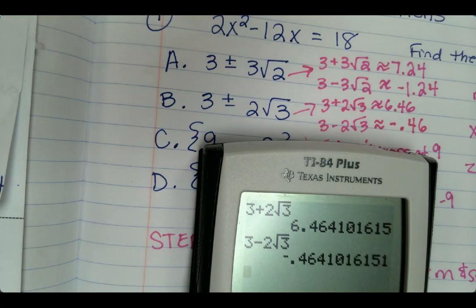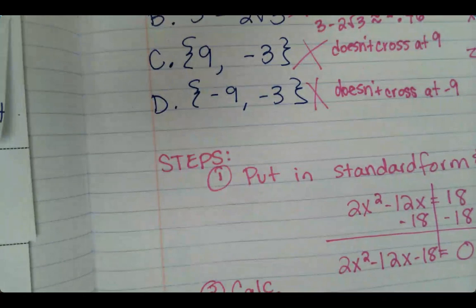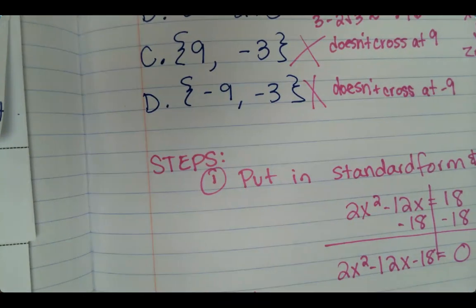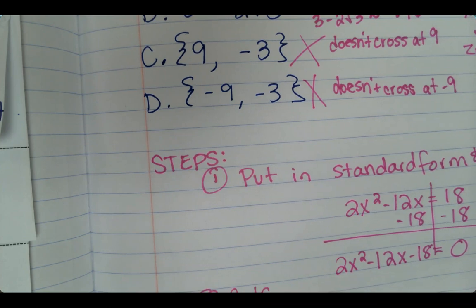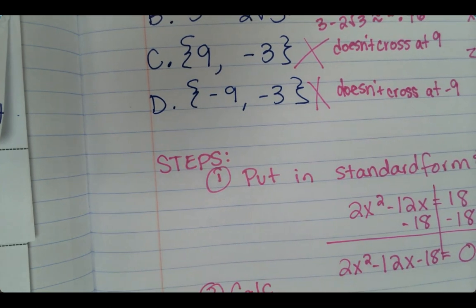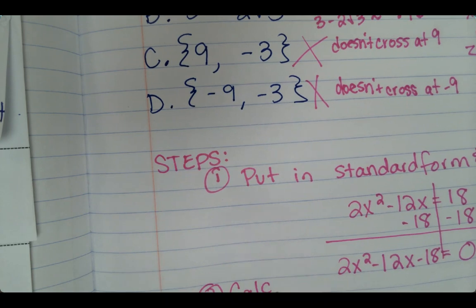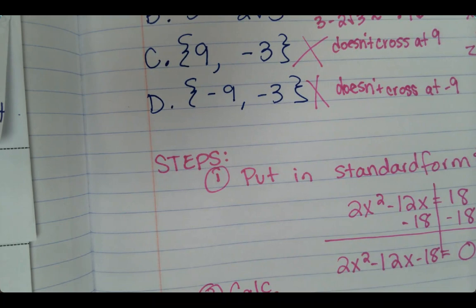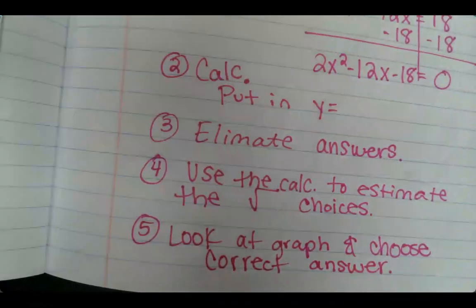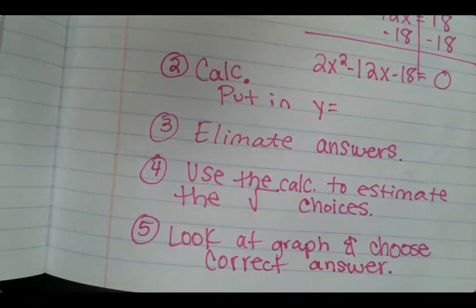So step 5 is going to be look at graph and choose correct answer. And whenever I say correct answer, I'm talking about where it actually crosses the x-axis.